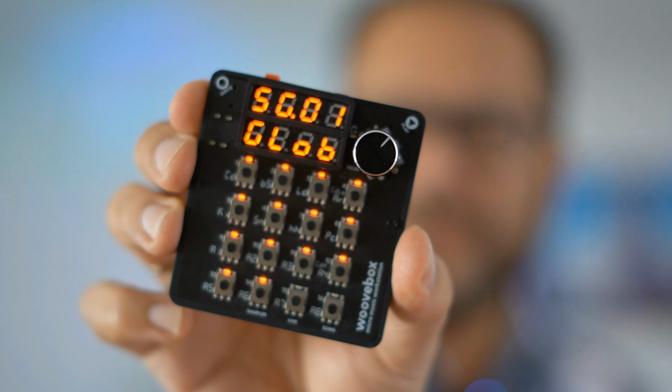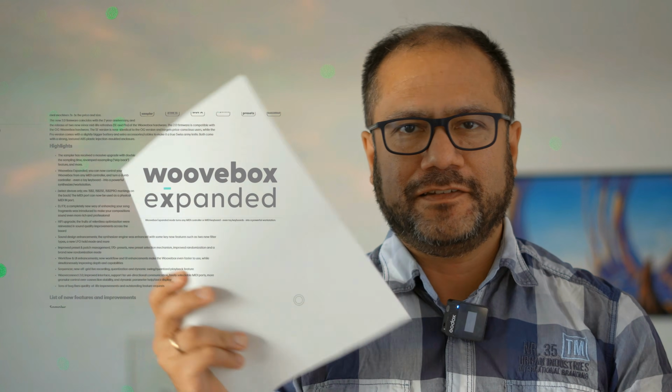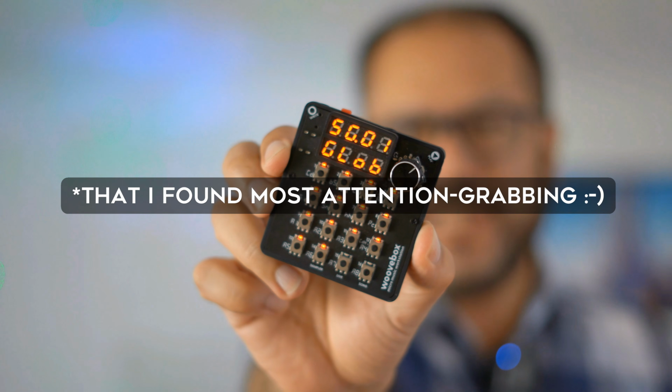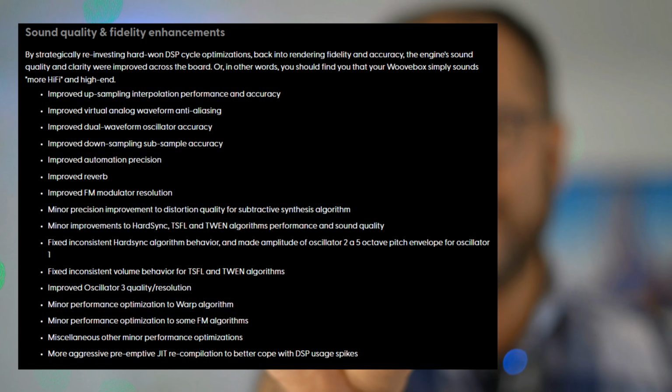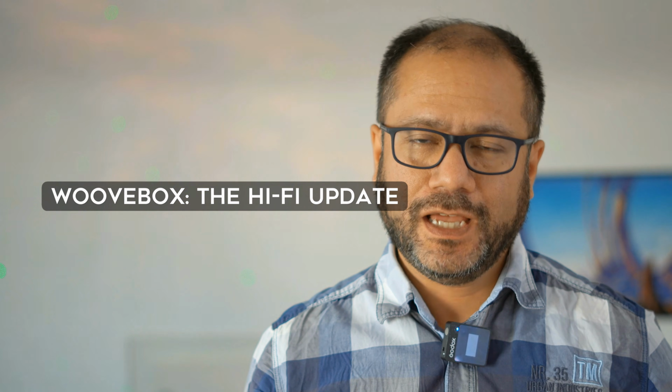Today, the Woovebox and its Firmware 2.0, which coincides with the release of updated hardware. And I have the list of new features here. And you know what? I'm just going to focus on one feature I like most, and that is the updated synth engine, which is said to sound better and more hi-fi now. And while creating some sounds, I will tell you about the other new features in a bullet point list. So if you think that's a good idea, please join me in this video. Here we go.